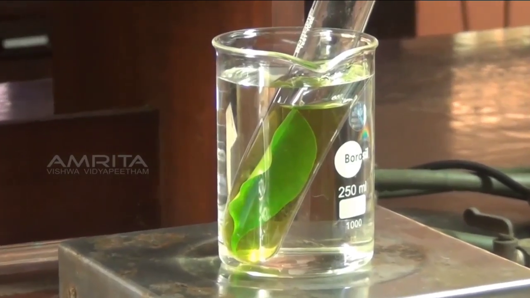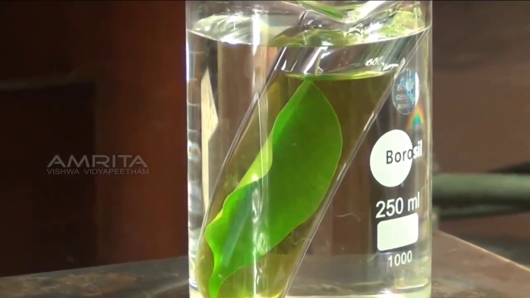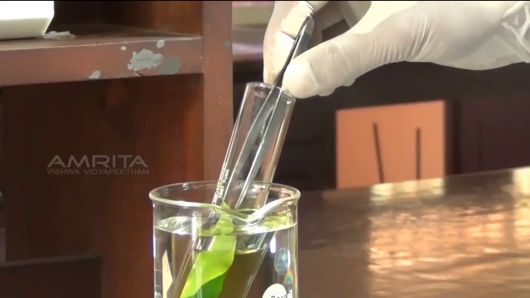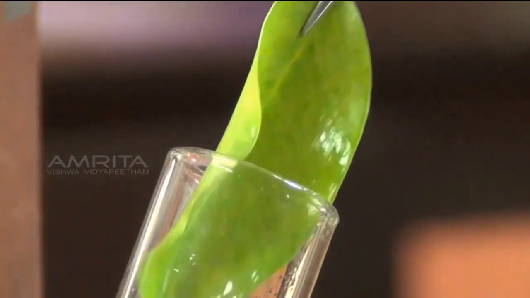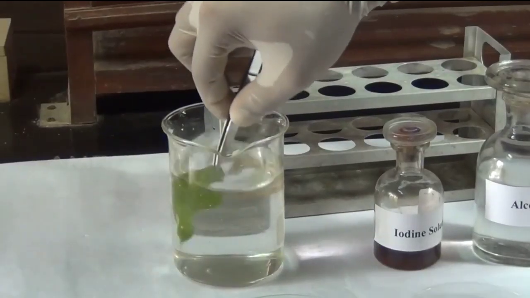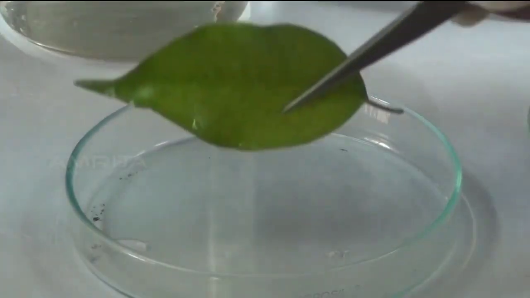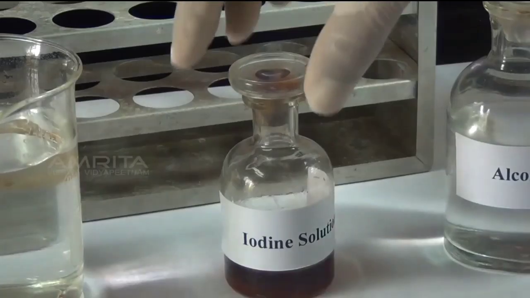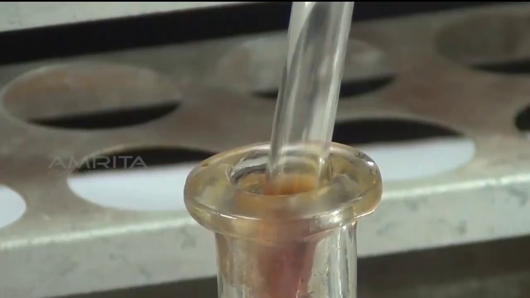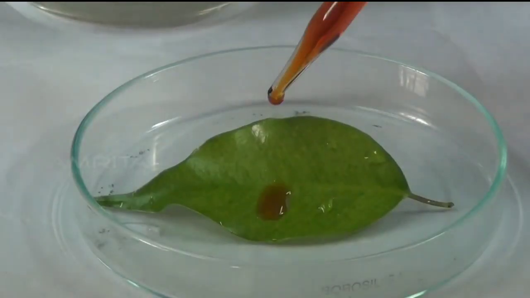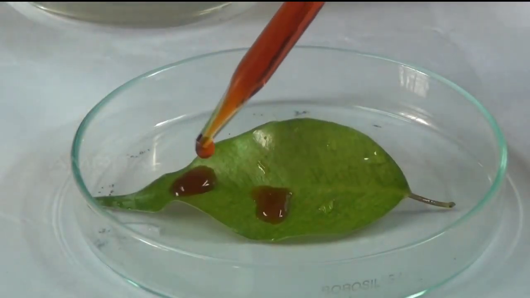Keep the boiling tube in the beaker till the leaf becomes colorless. Take the leaf from the boiling tube using forceps. Dip the leaf in the beaker containing distilled water and wash it. Place the leaf in a petri dish. Take iodine solution using a dropper. Drop a few drops of iodine solution on the leaf.